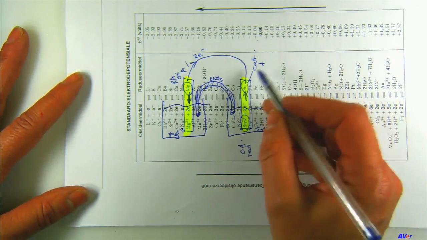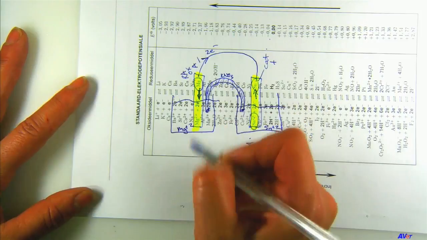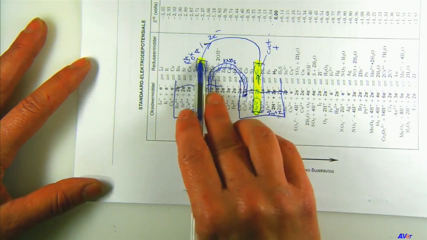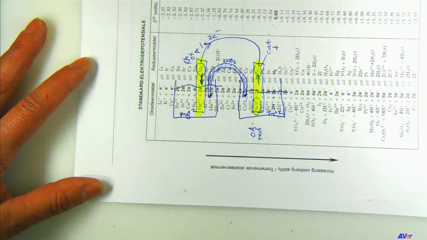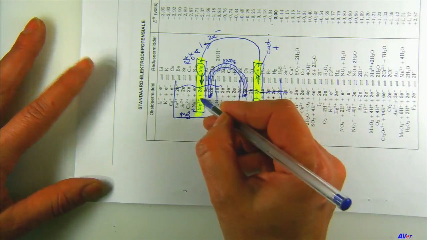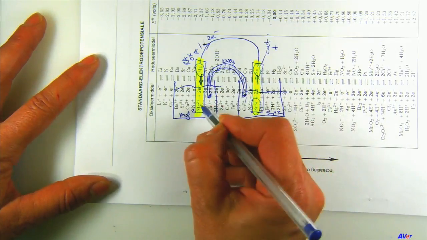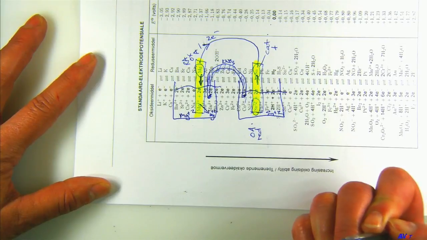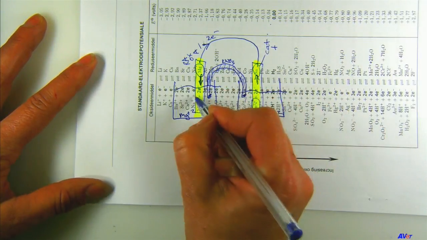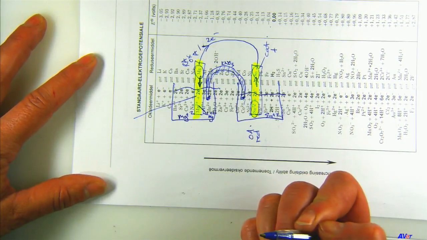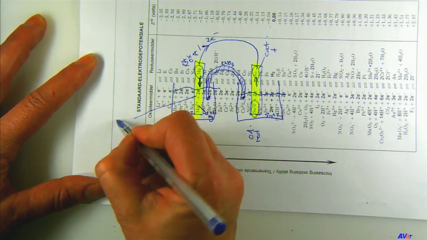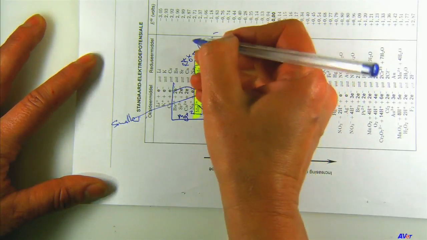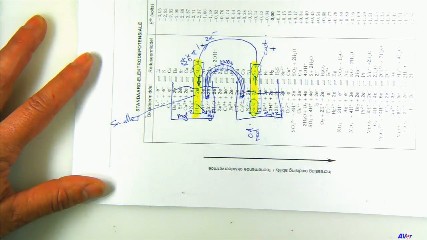So what's happening over here is the magnesium is oxidizing. The magnesium metal is sending electrons to that weaker one. And what will happen with the magnesium 2 plus? The magnesium 2 plus that is formed is going into solution, right? So what will happen to this piece of magnesium? It will become smaller and smaller and smaller, because the atoms are becoming 2 plus and going into solution.